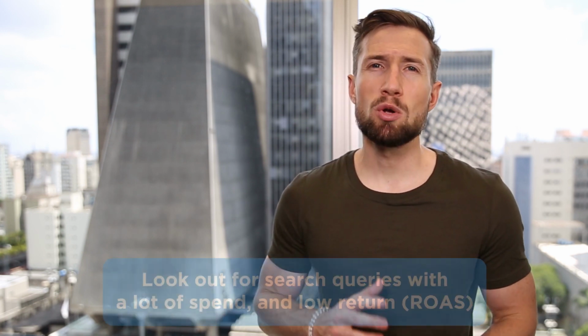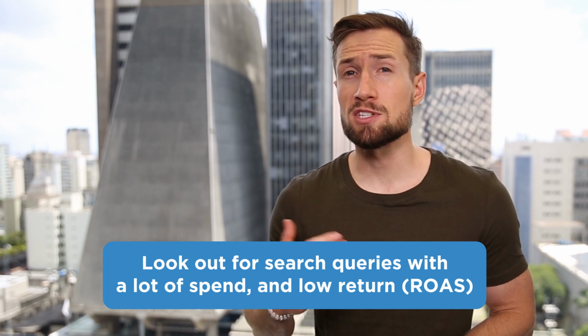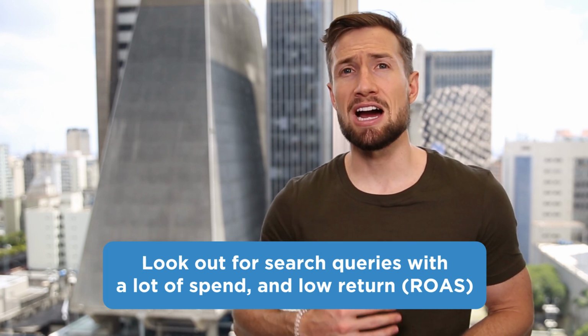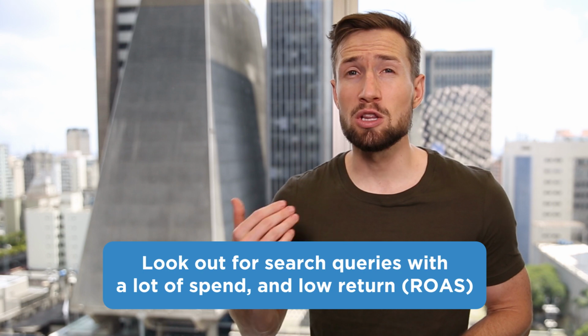Don't go blasting all these search queries as negative keywords, because there is a chance that we could improve your campaigns by improving the conversion rate, adding bidding adjustments, and bidding on the product level. Ideally, we want to look out for search queries with a lot of spend, say 5 to 10x our average order value, with a very low ROAS.